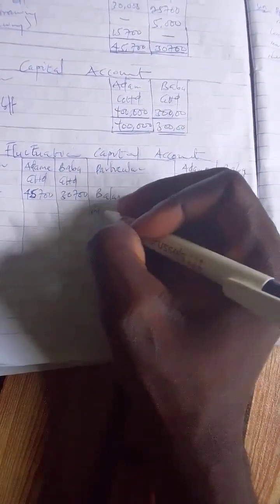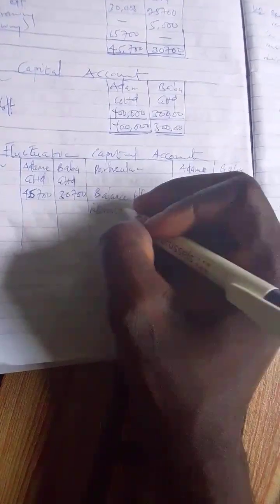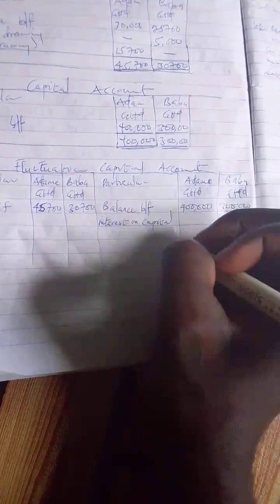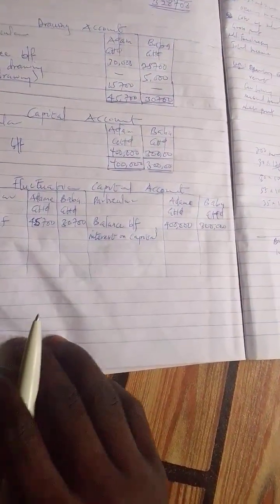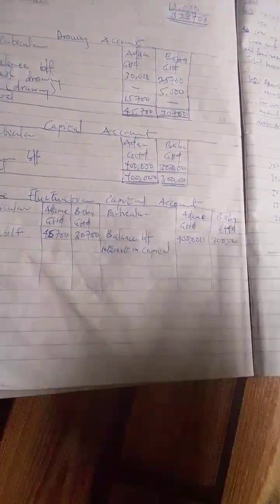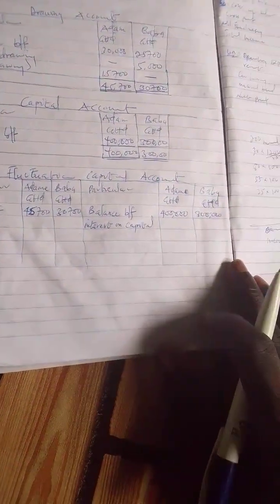At the capital side, I said we are also going to have interest on capital. In the question, the additional information said we should calculate 6.5% on the capital balance that was introduced.